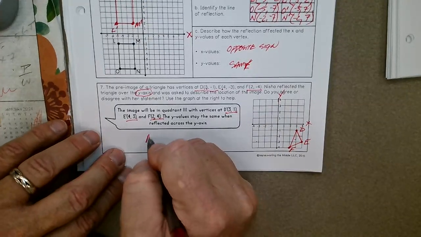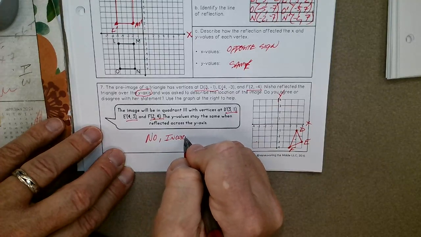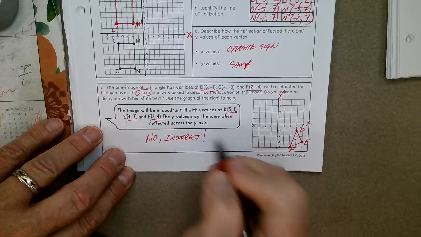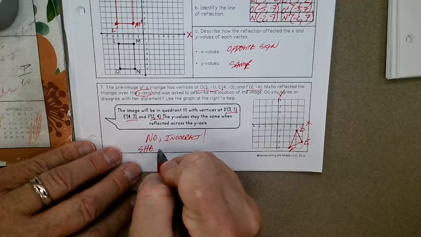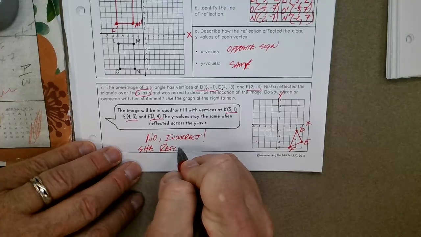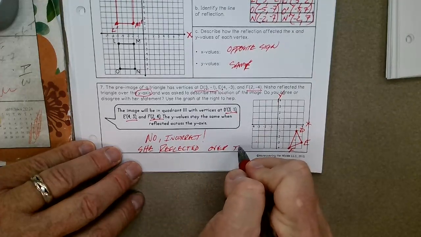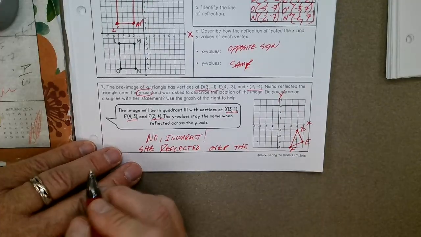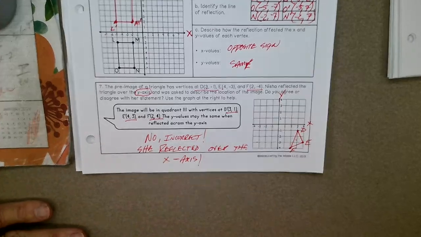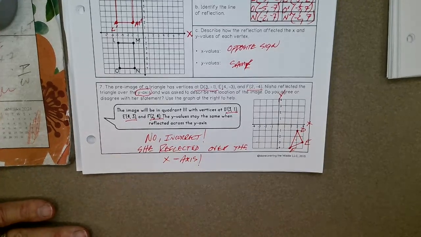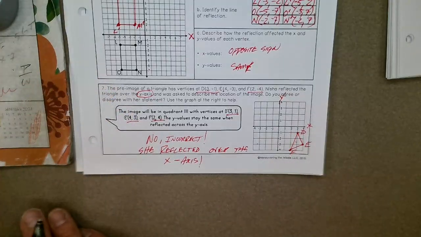So no, this is incorrect. All right. She reflected over the x-axis. And that's a problem because they wanted it over the y. Okay? All right, get caught up there.